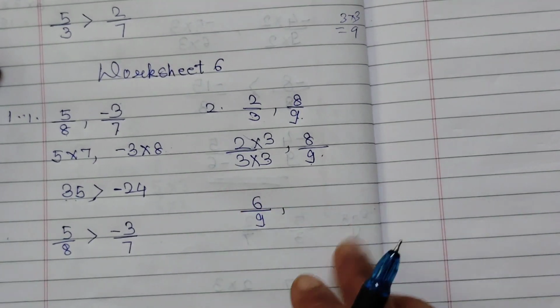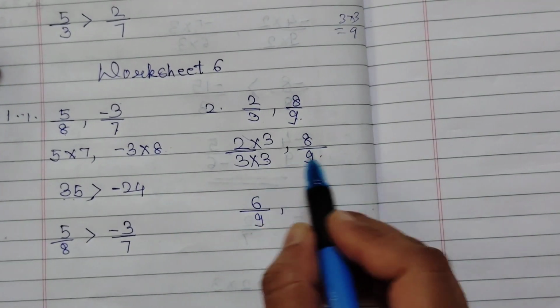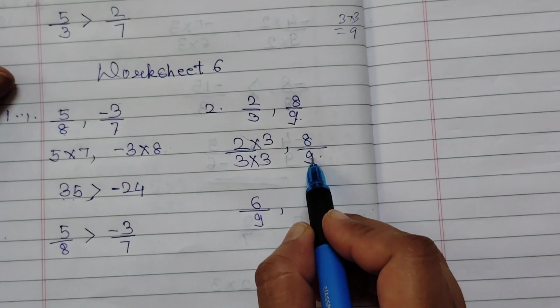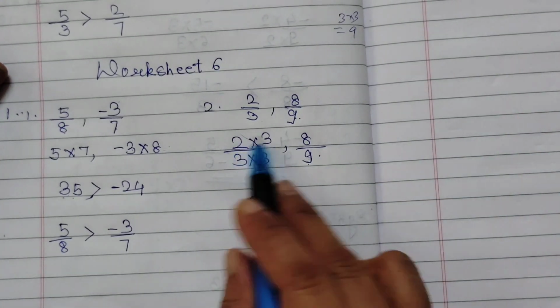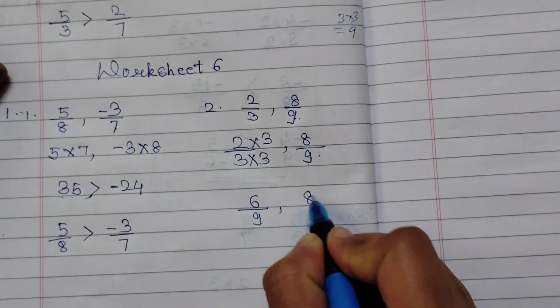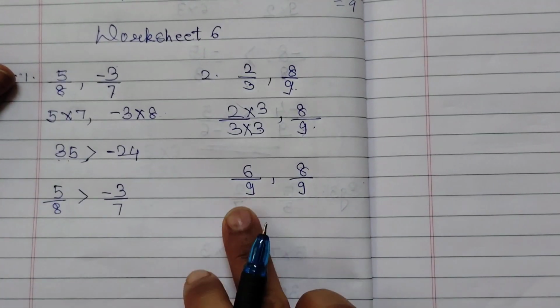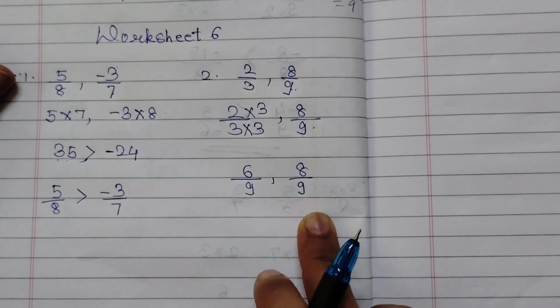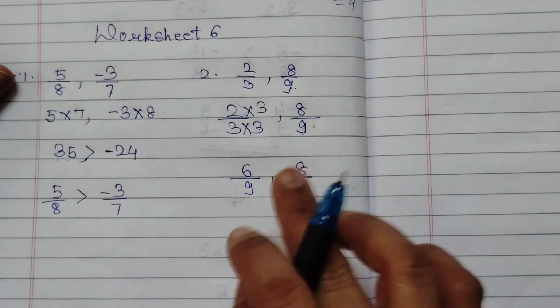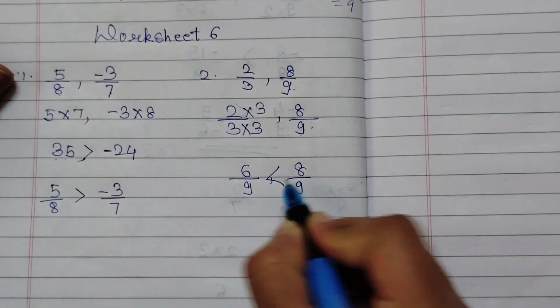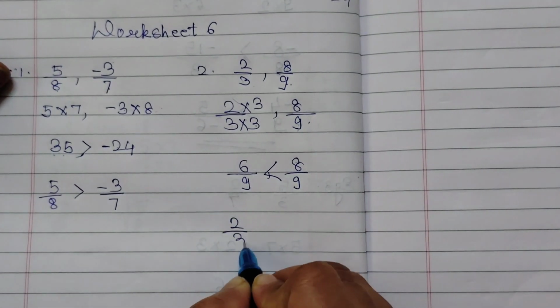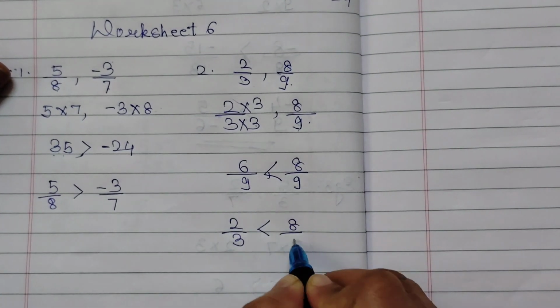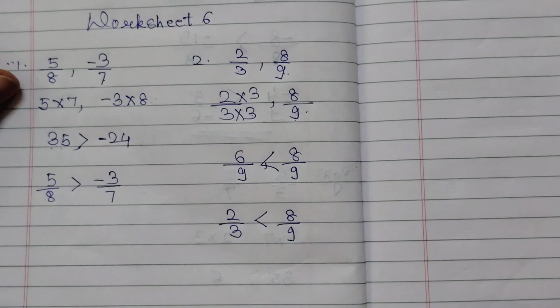I want both the denominators the same. 8 upon 9 as it is I will write. So I have the same denominators now, so I will compare the numerators. Which one is bigger? 8. So I will write the question now: 2 upon 3 is less than 8 upon 9.